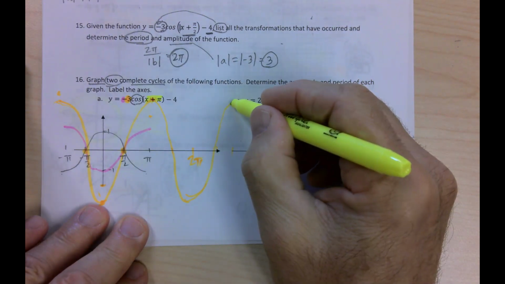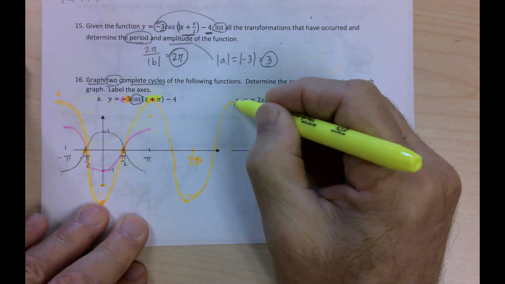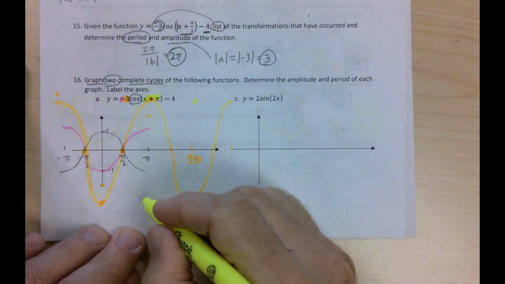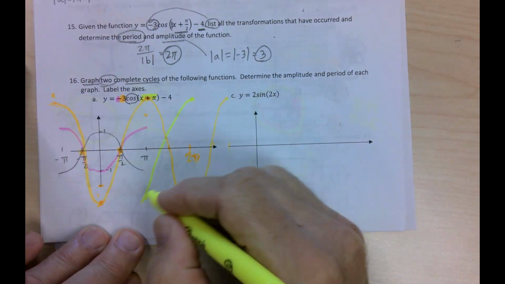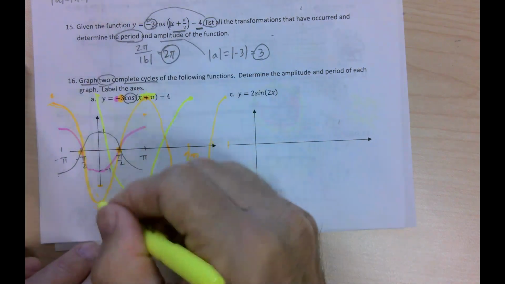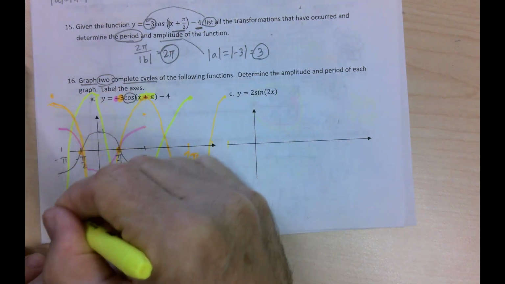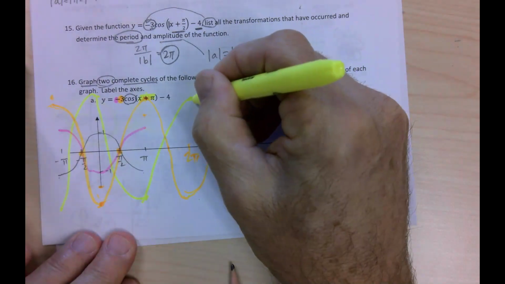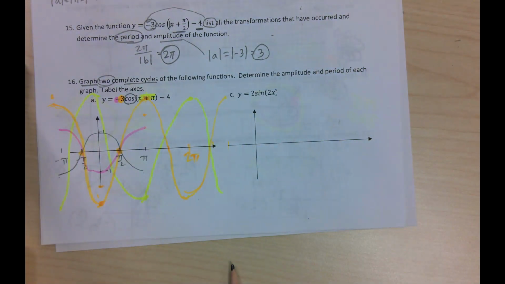All right. So I have to move that whole thing left pi. So this is going to move to here. This is going to move to here, and now I can kind of get started. And that's going to move to here. That's going to move to here. And there you go. Is it perfect? No. But kind of gives the idea. And I don't even think we have space for this.